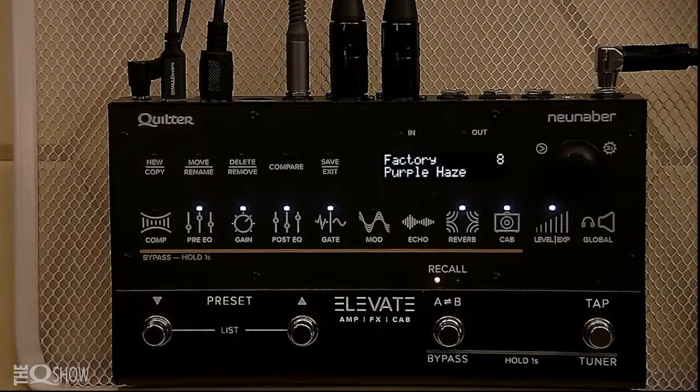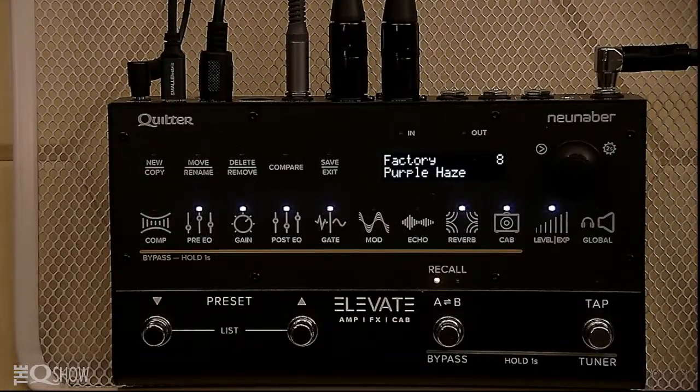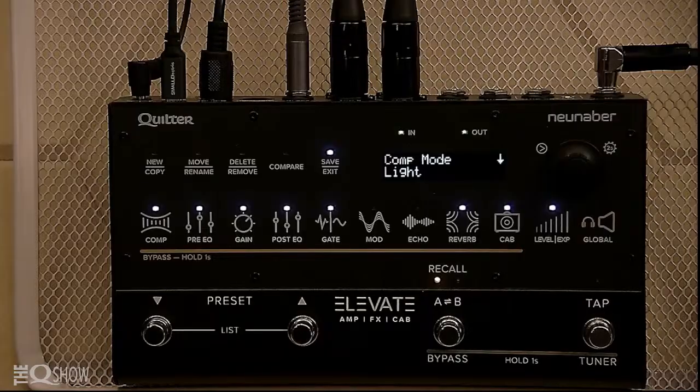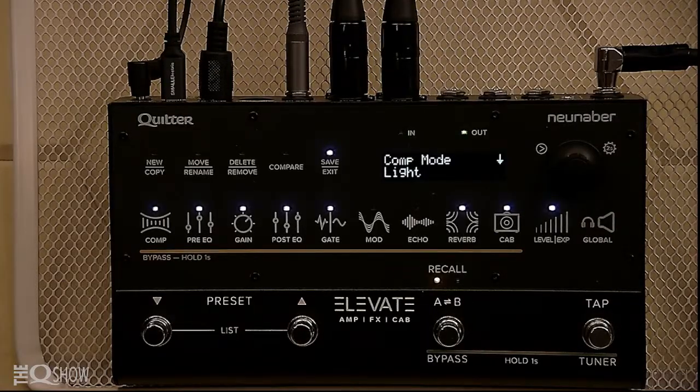So I'm going to work my way to the left here, which is good because compare is an incredibly valuable tool. So let's go ahead and make an edit here. I just enabled the compressor, and now you'll see again the save exit LED lights to alert you that you made a change. And anytime you make a change, if you want to compare that to what was saved previously, you can touch compare, and it just reloads the saved version.